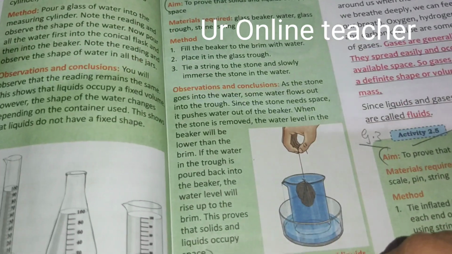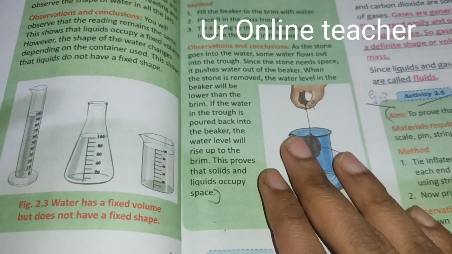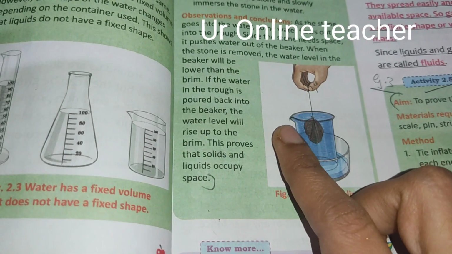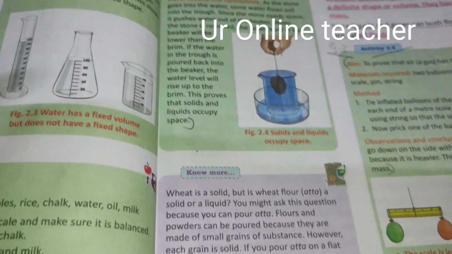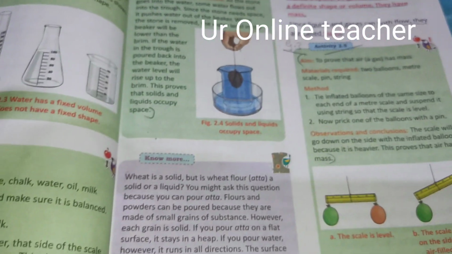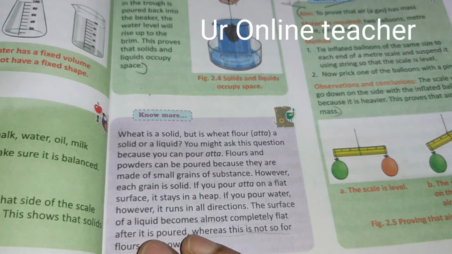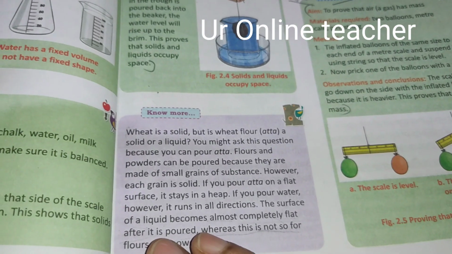The water falls down into the trough. From this we can see the water level rise up to the brim, and this proves that solids and liquids occupy space. Then, wheat is a solid, but is wheat flour a solid or a liquid?